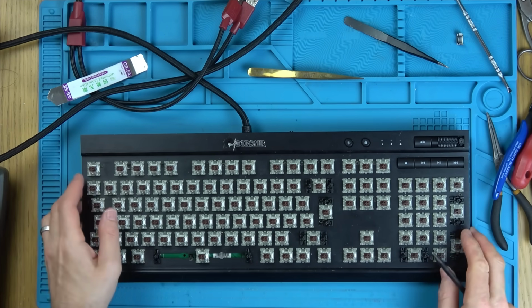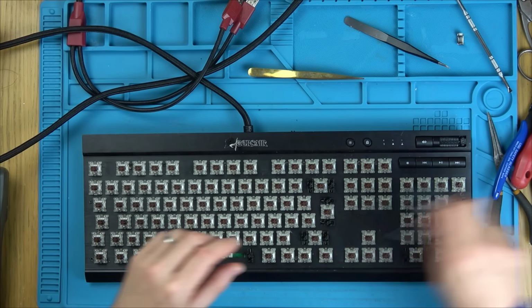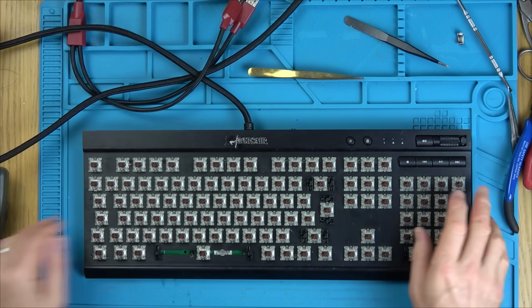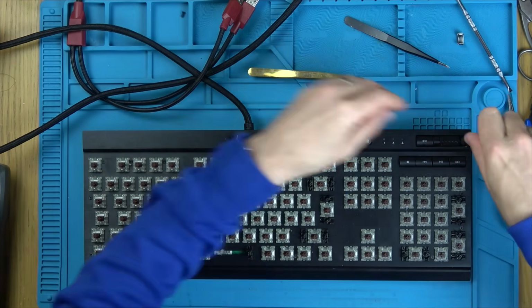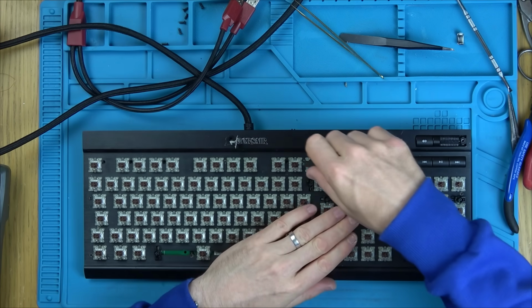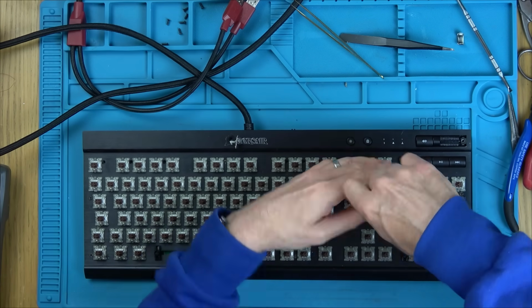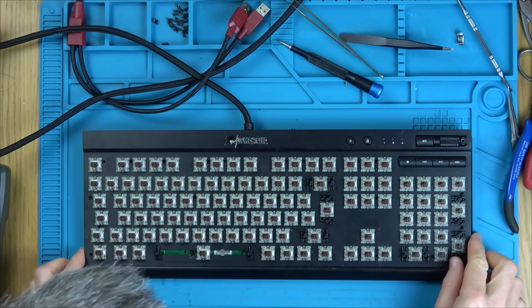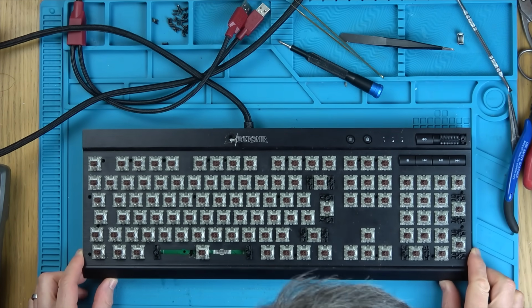Right, I'm just going to bend it to there. That actually came off easier than I thought. That was a nightmare though. Right, let's undo all the screws. It's lovely how it's all made out of metal. Right, that's all the screws undone.